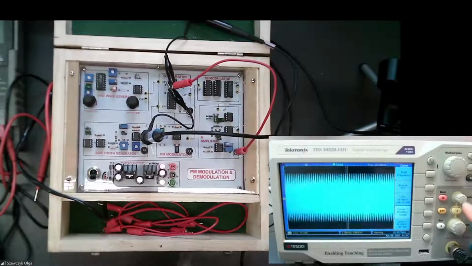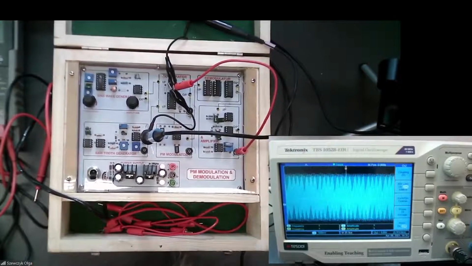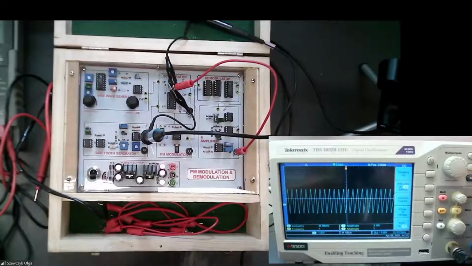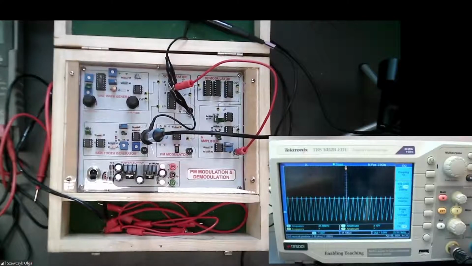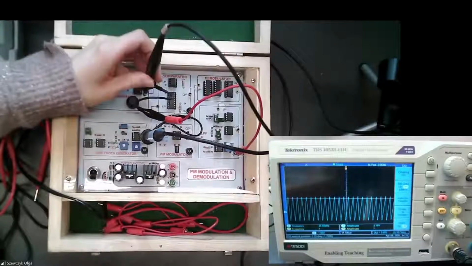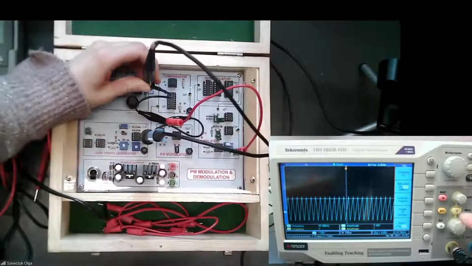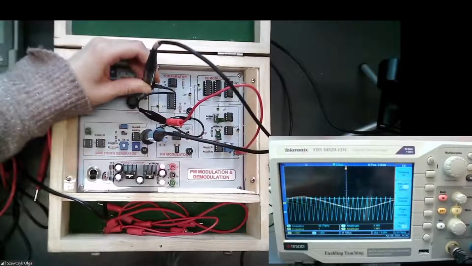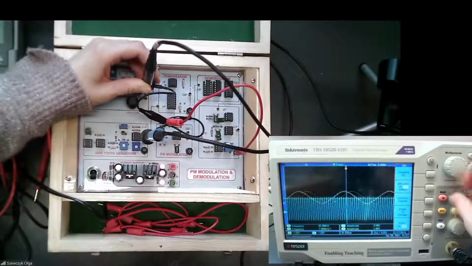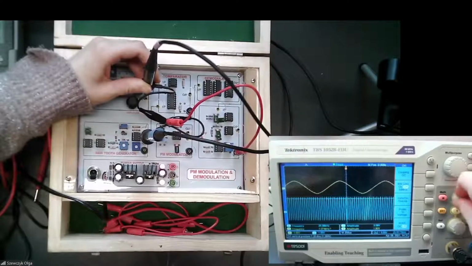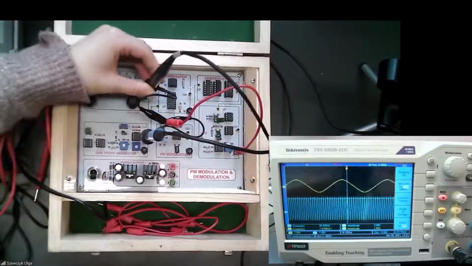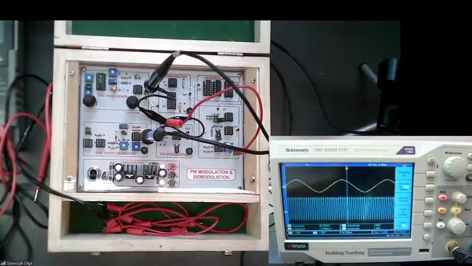Maybe now let's compare these two input signals. So on the top we have the sine wave generator, and on the bottom we have the sawtooth generator.